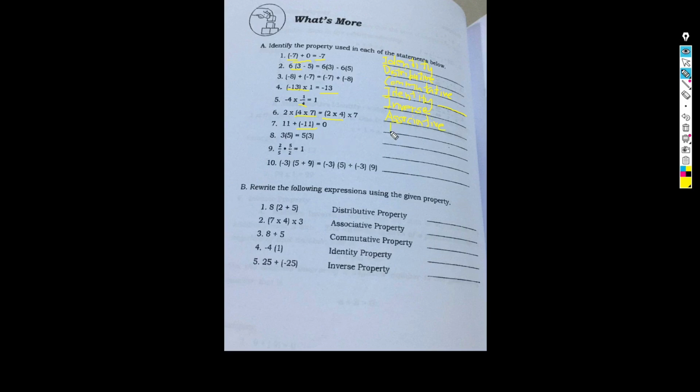Now, for number 7, 11 plus its additive inverse, negative 11, will give you 0. So this is inverse property. Okay? And now for number 8, it's 3 times 5 is equal to 5 times 3. The order of the numbers being multiplied is being swapped. So this is just commutative property.